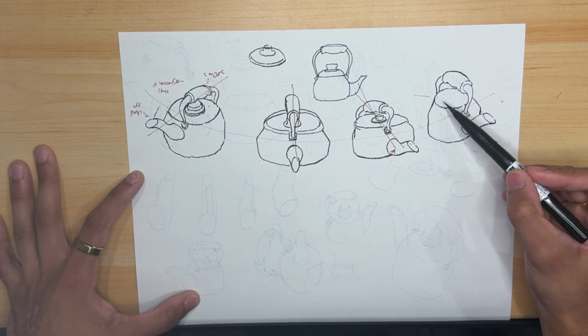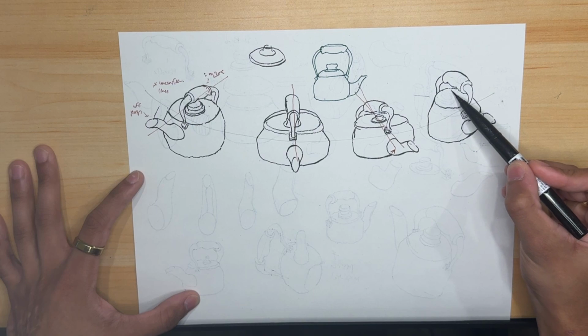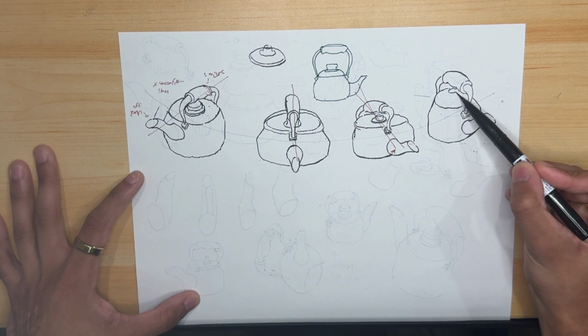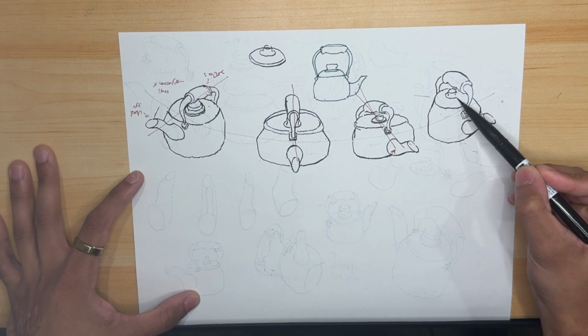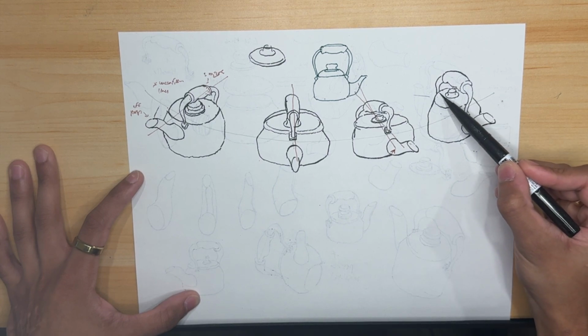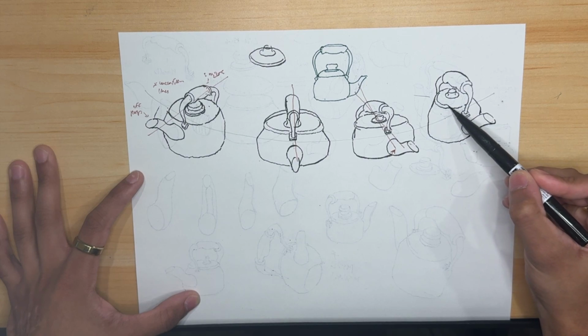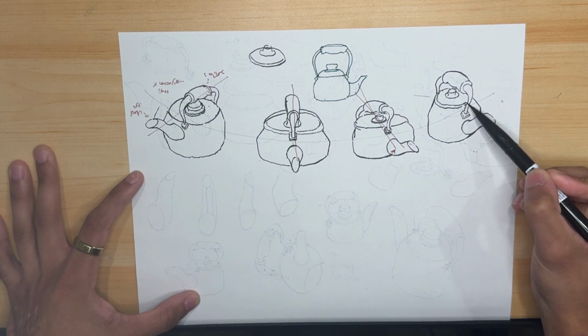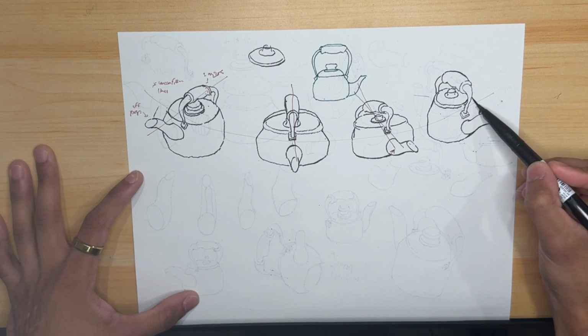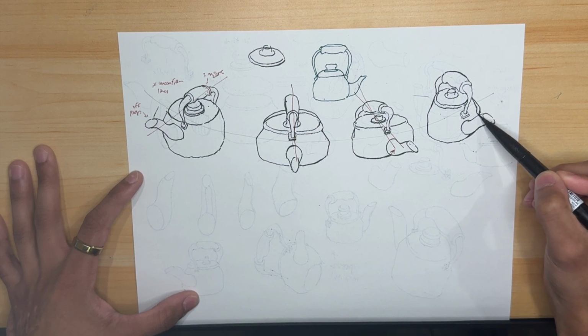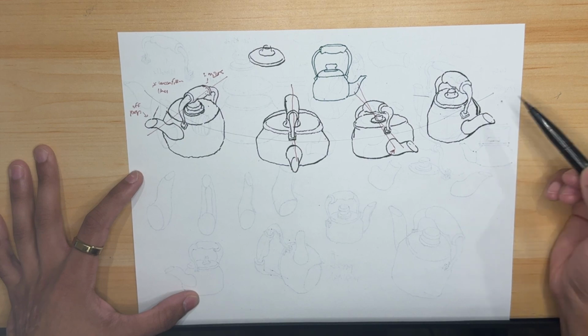Then it should be something like... Yeah, this is jutting out way too far. Should have been maybe more like this. Or like that.